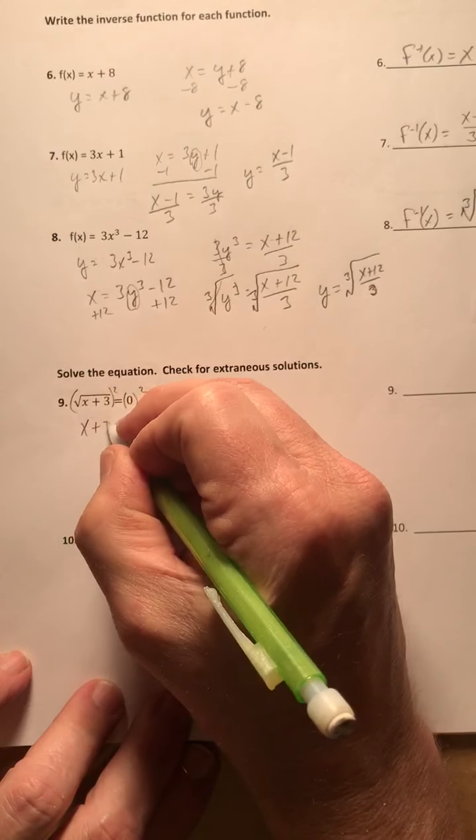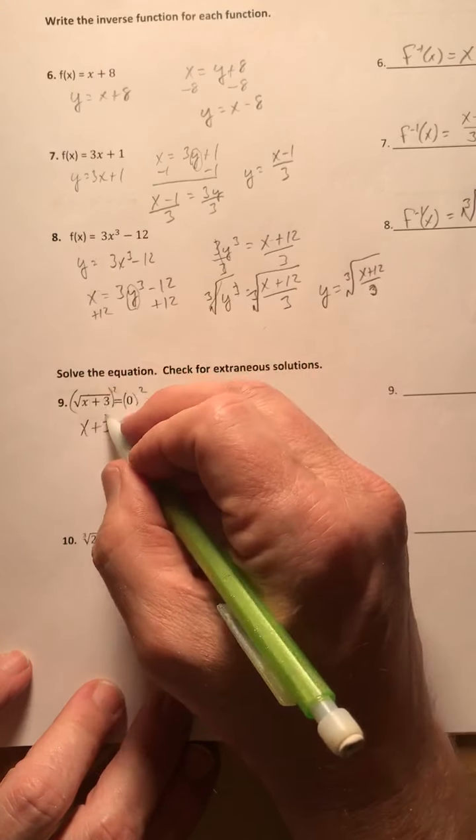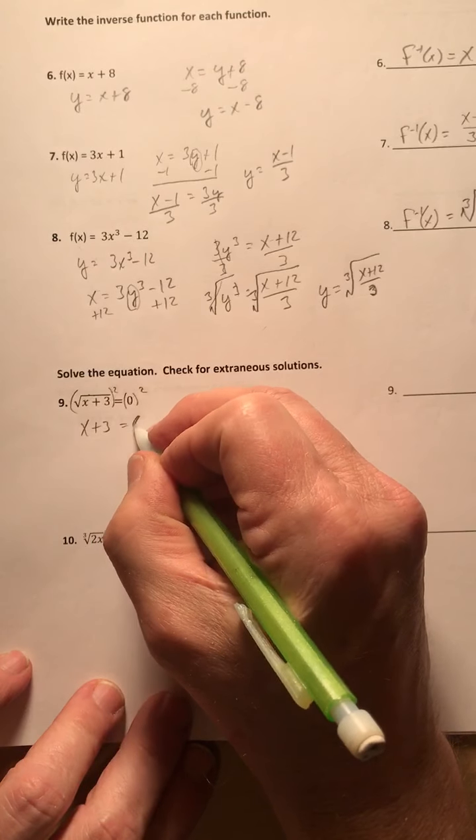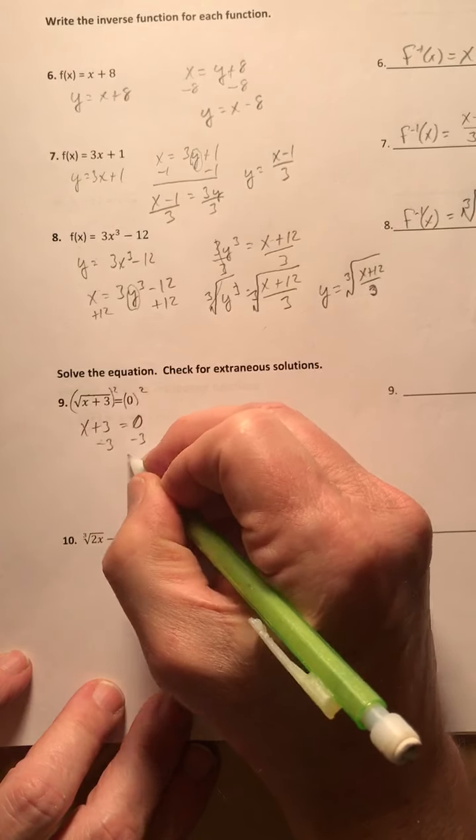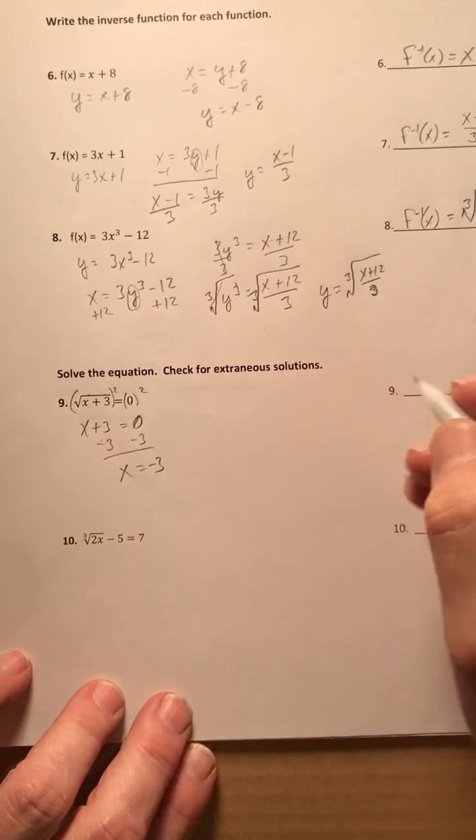So I got x plus 3 because the square undoes the square root. And then 0 squared is just 0. And then I subtract 3, so I get x equals negative 3.